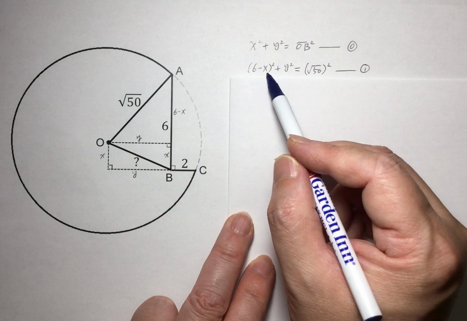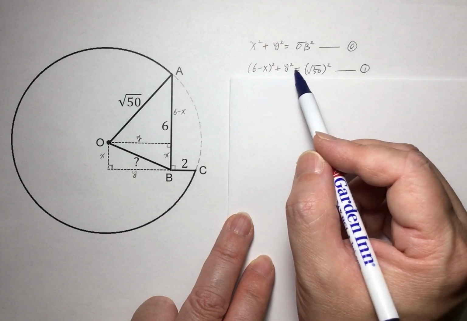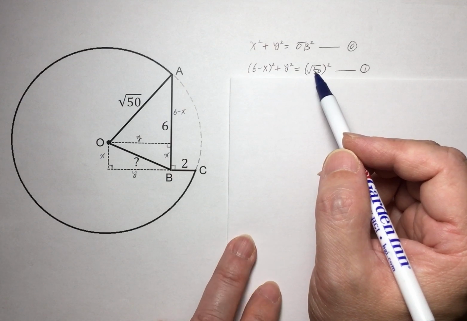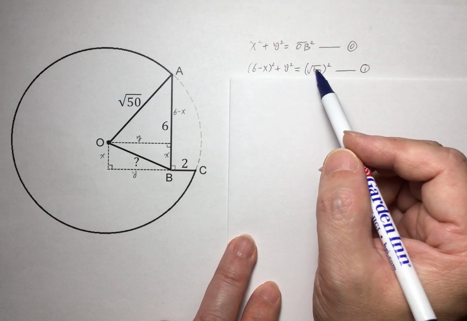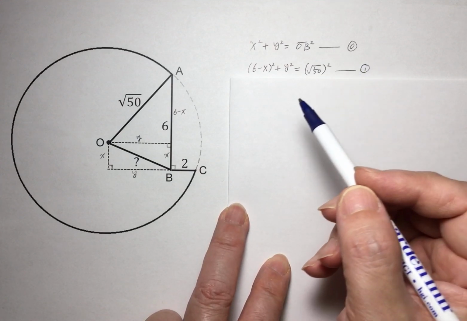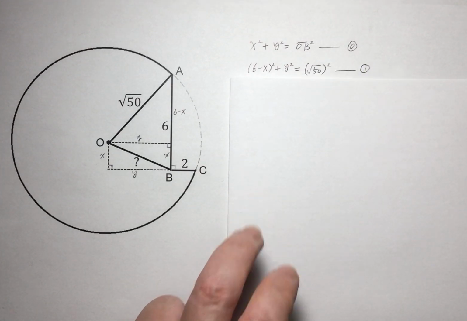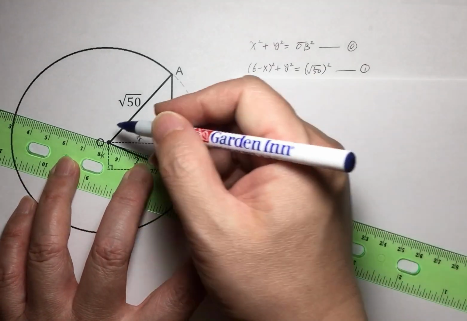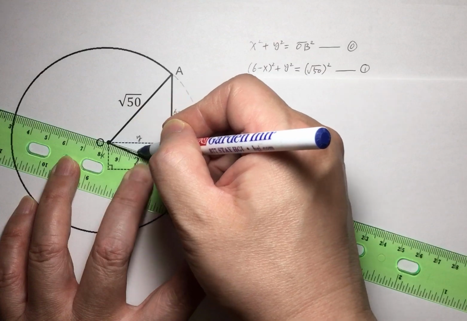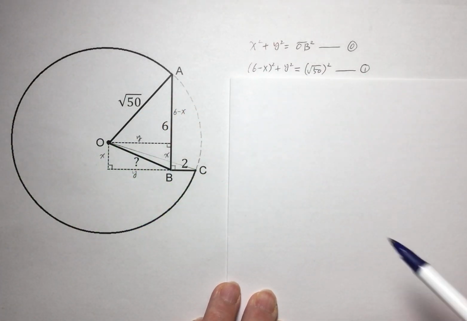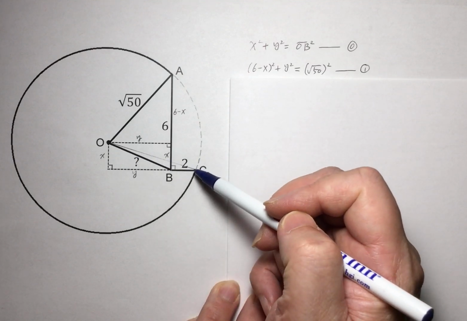We have one equation, but we have two variables, x and y. So we need to find another equation in order to solve both x and y. So where can we find the equation? So let's connect OC here. Now we can see this is another right triangle.